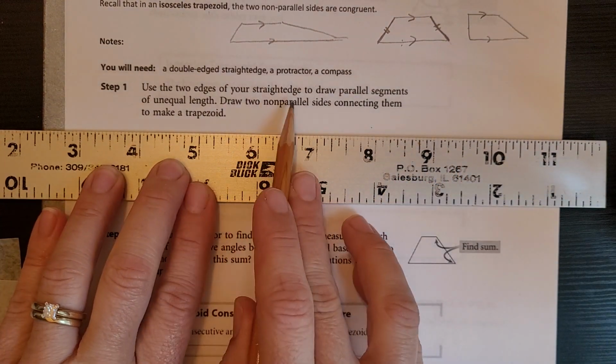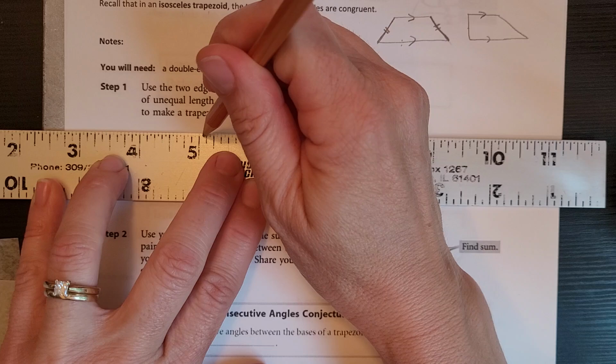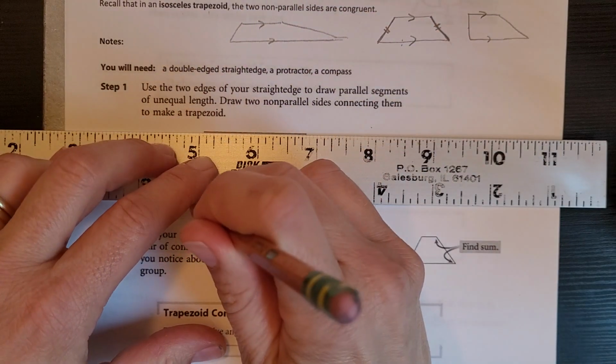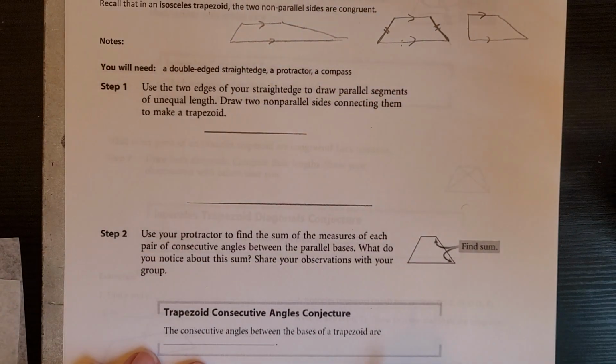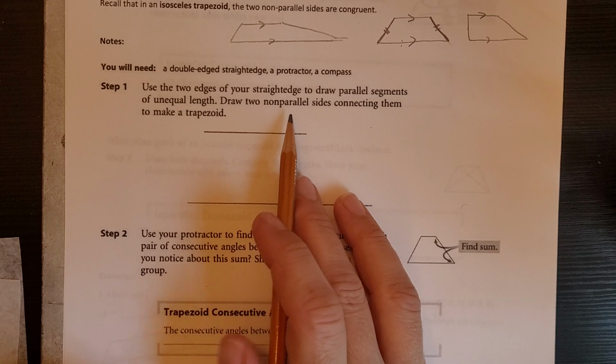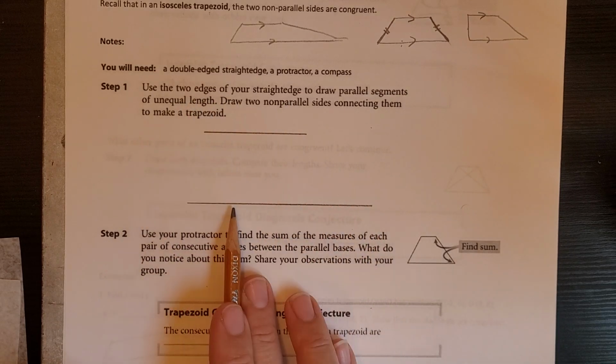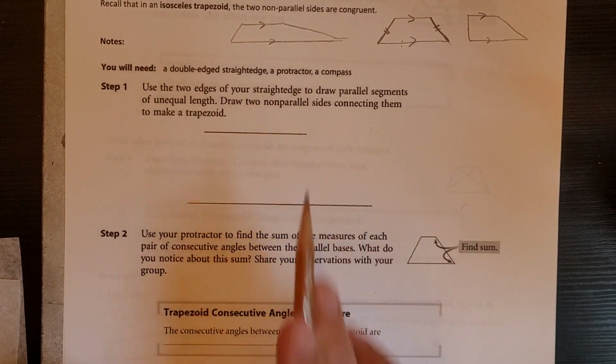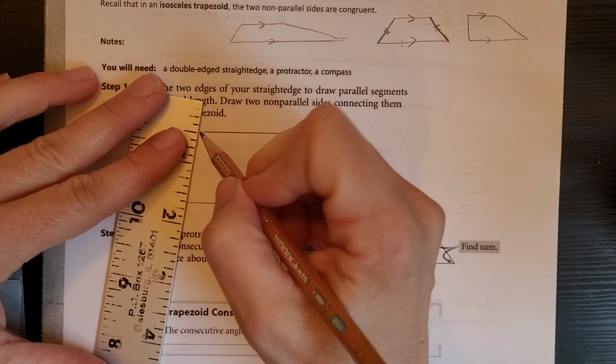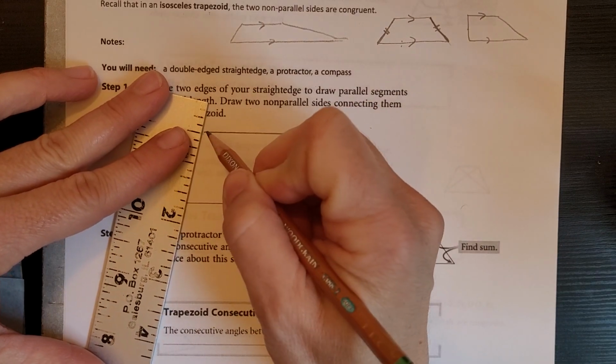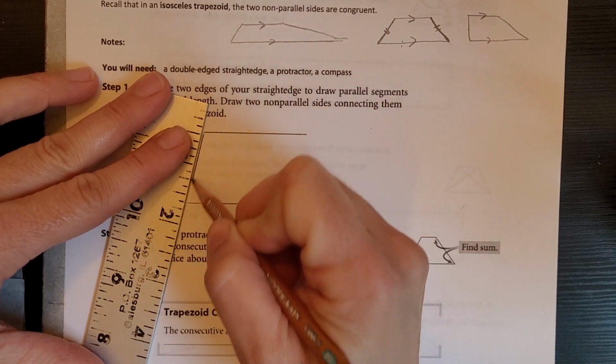So we're going to draw these two segments, and then we are going to make them unequal length, and then we're going to draw the two non-parallel sides connecting them to make a trapezoid. So these are not going to be congruent, okay?